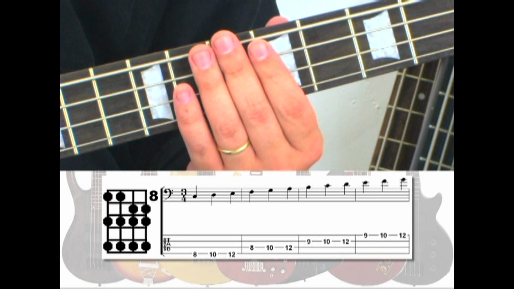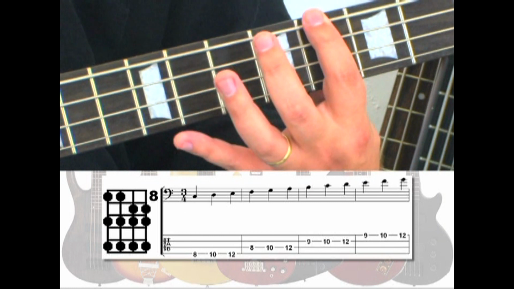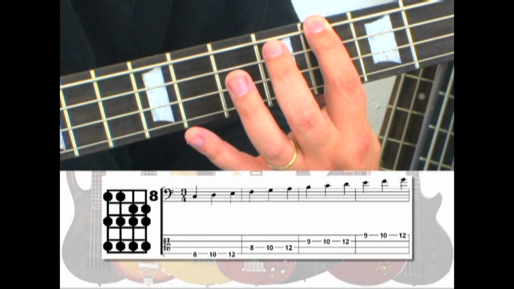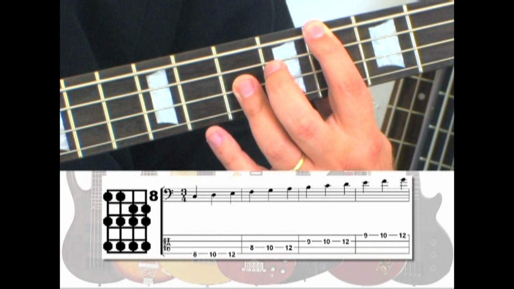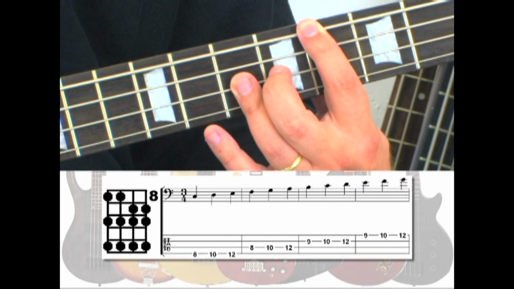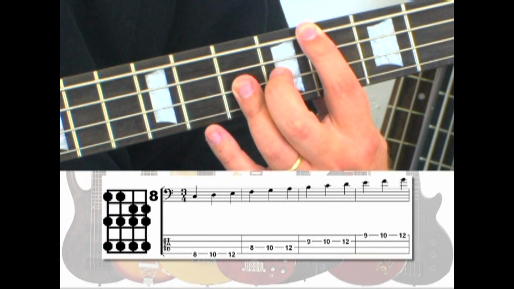The C major root notes are on the 4th string 8th fret and 2nd string 10th fret. There's an A minor root note on the 3rd string 12th fret.